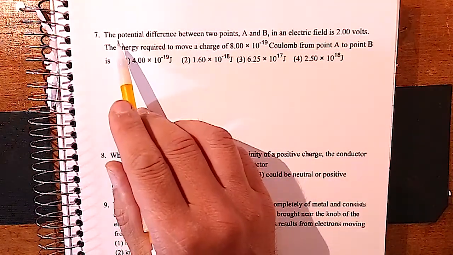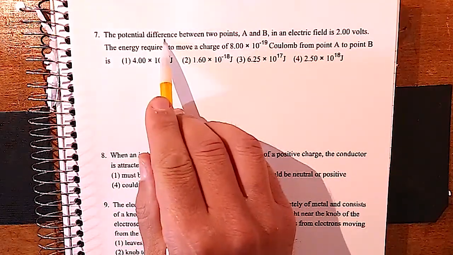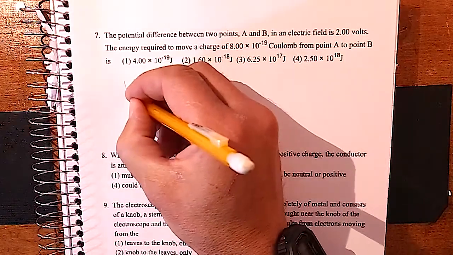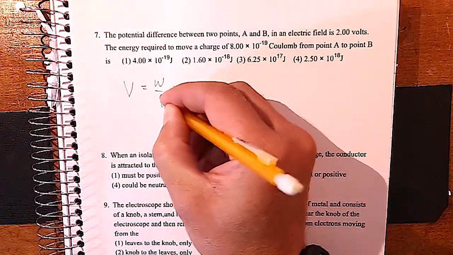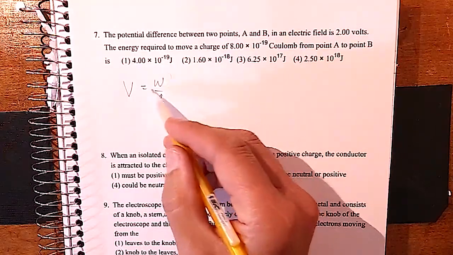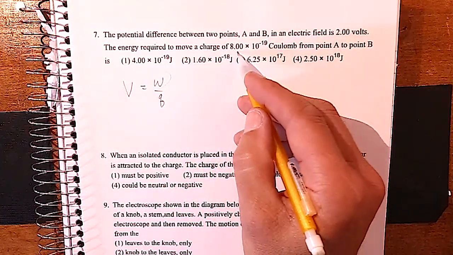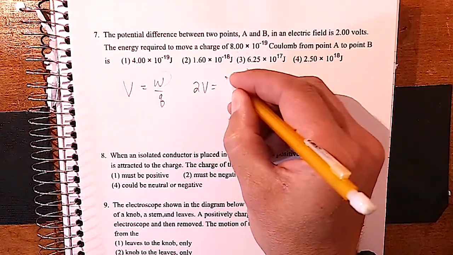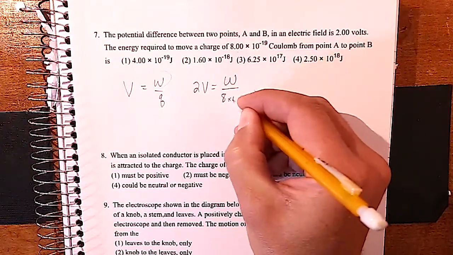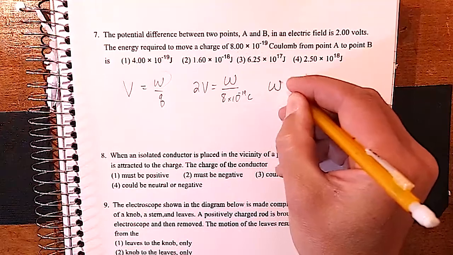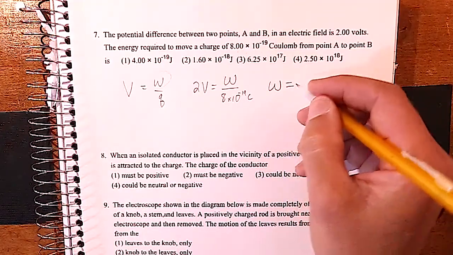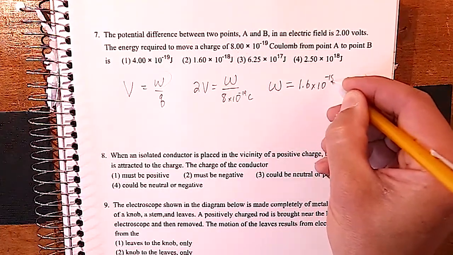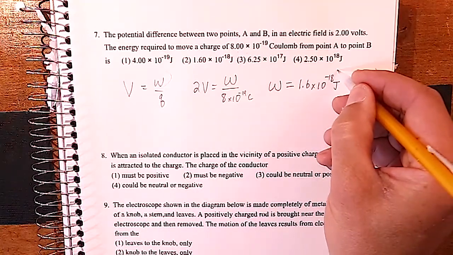In this question, they say that the potential difference is 2 volts. What is potential difference? That's voltage. So we're probably going to use V equals W over Q. They want to know the energy. Energy is the work, W. And they give us the charge is 8 times 10 to the minus 19th. So that's 2 volts is equal to W over 8 times 10 to the minus 19th coulombs. And when you do the math on that, you get 1.6 times 10 to the minus 18th joules. And that is choice 2.